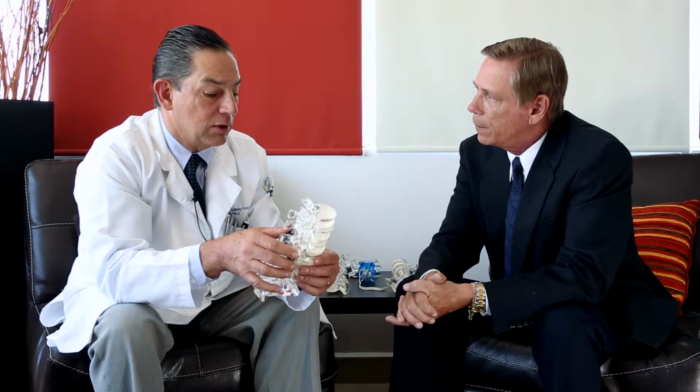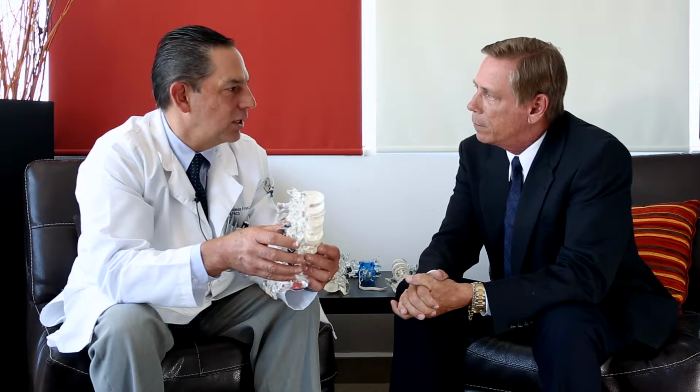Yeah, if you need to operate on more than 3 levels, you have to do a fusion, because the force that would be loaded on those screws or that system in more than 3 levels would be fatal, because the system could break or won't do its function of stabilization. The normal function that it's designed for.